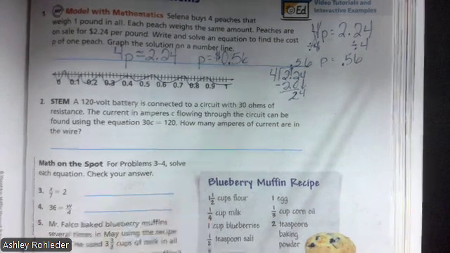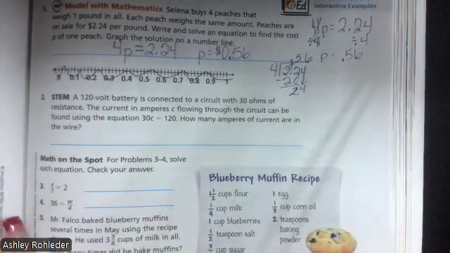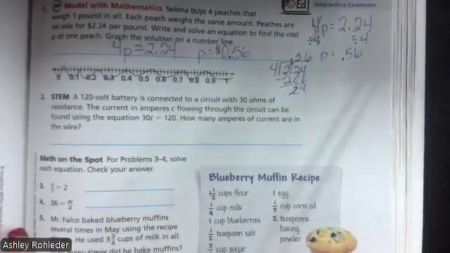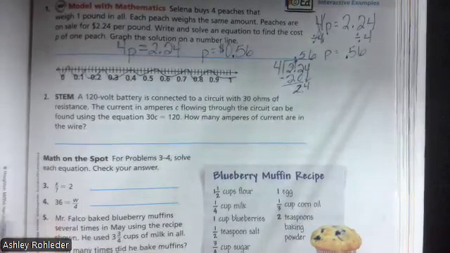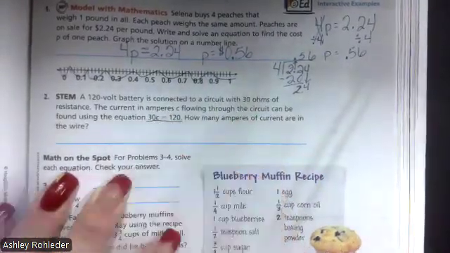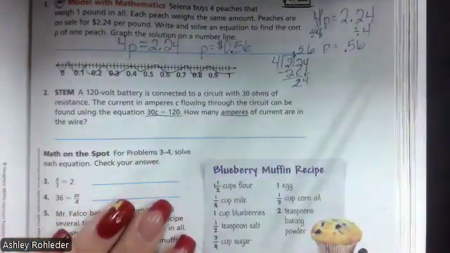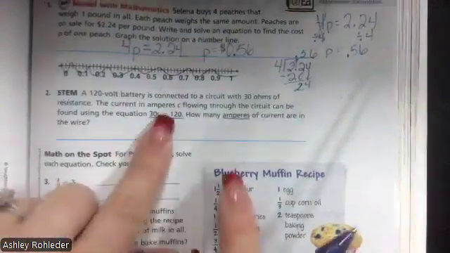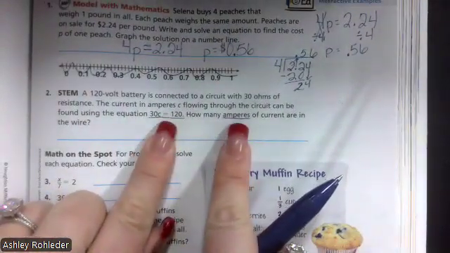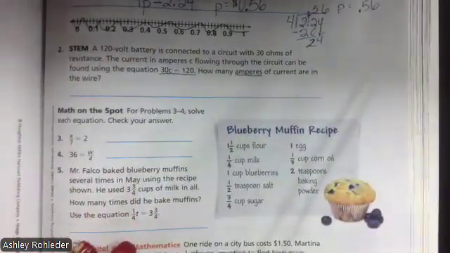Okay, number 2, a 120 volt battery is connected to a circuit with 30 ohms of resistance. The current in amperes, C, flowing through the circuit can be found using the equation 30C equals 120. How many amperes of current are in the wire? So you're just going to solve that. What are you going to label it as? Amperes.